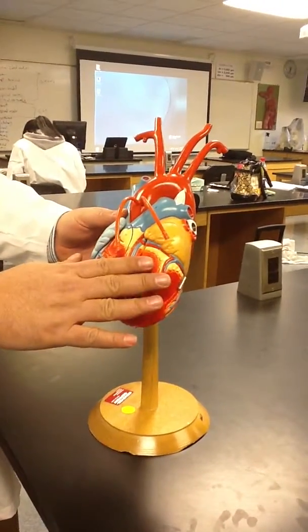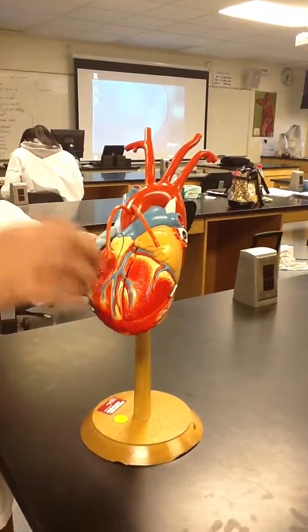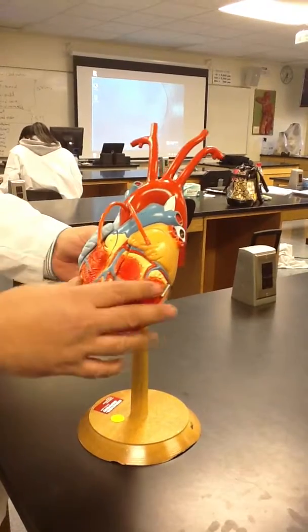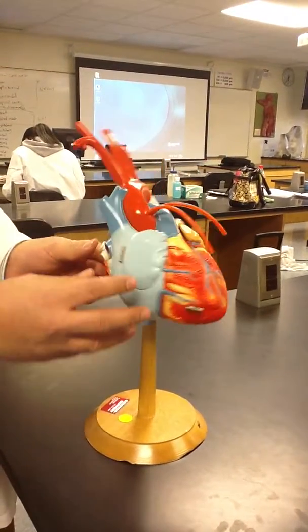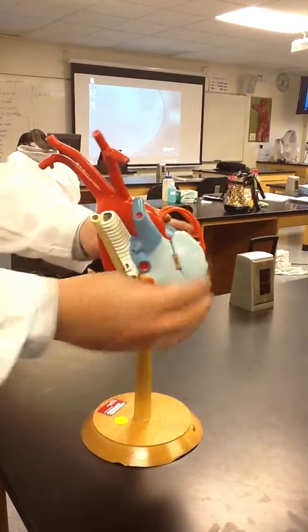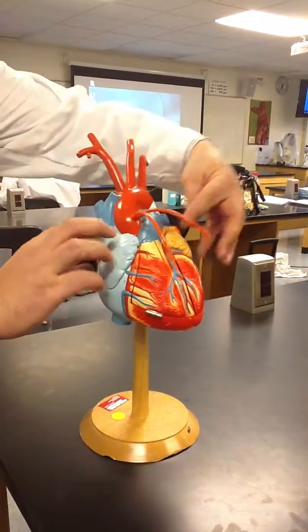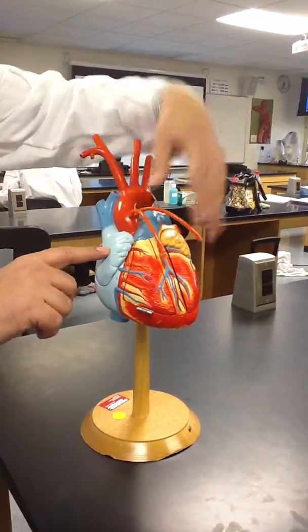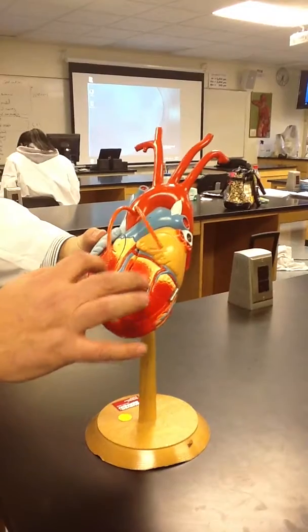All right, this is the heart model, and these are the major blood vessels, the primary blood vessels. The heart consists of 4 chambers. The upper 2 chambers right here, the blue and the yellow, these are the atria, and 2 ventricles.